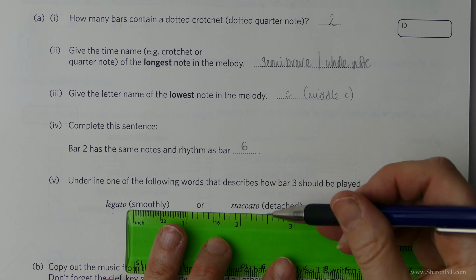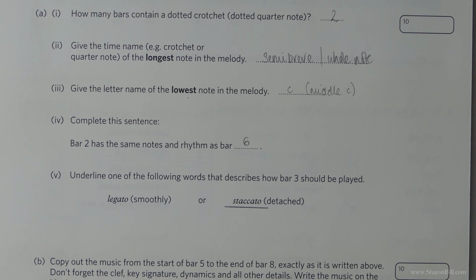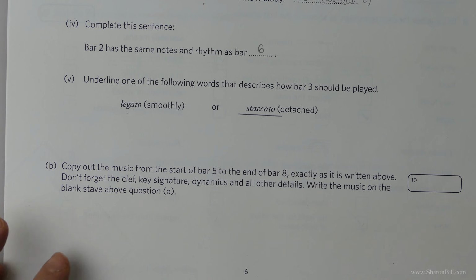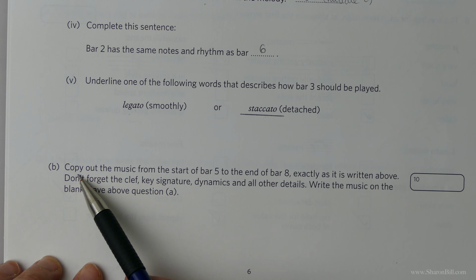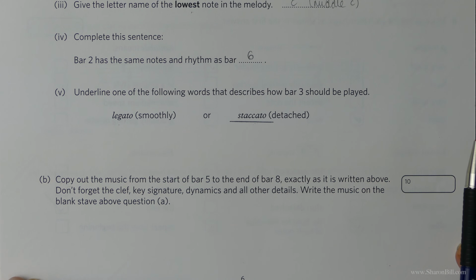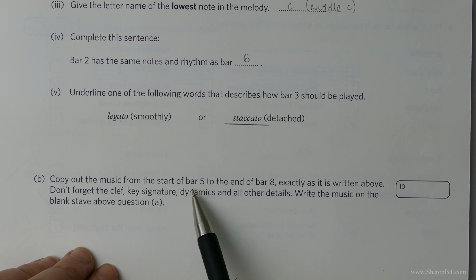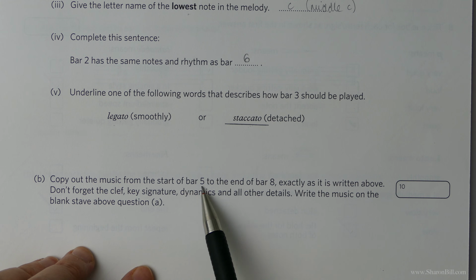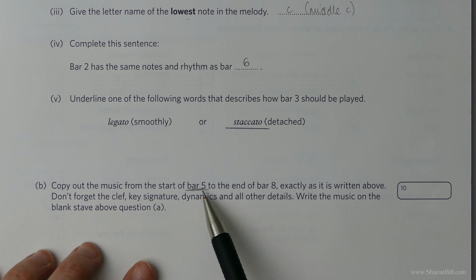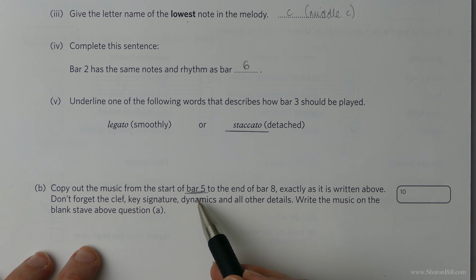So let's underline that. And now this last question is the happiest way of ending an exam possible. We are just required to copy. And so really, we've got to keep our eyes peeled that we don't lose marks unnecessarily here just for copying. So we make sure we're copying out the correct bit. So we're copying from the start of bar 5. Sometimes it might be the first few bars, but here it's the last few bars. So just pay close attention that you're copying the correct bit.